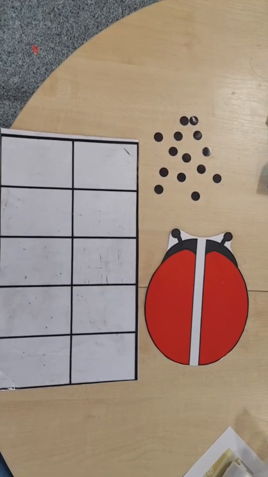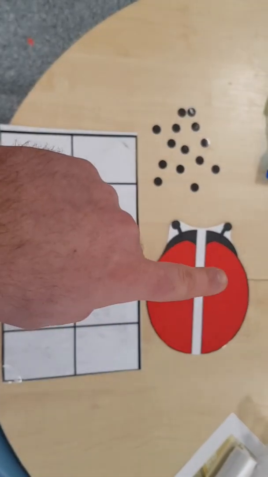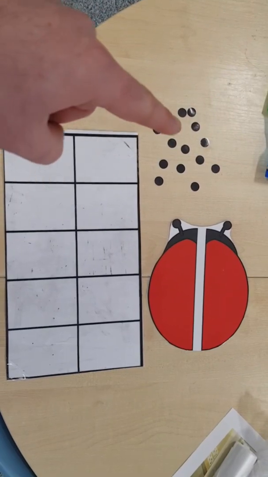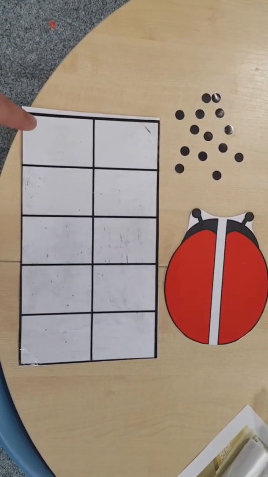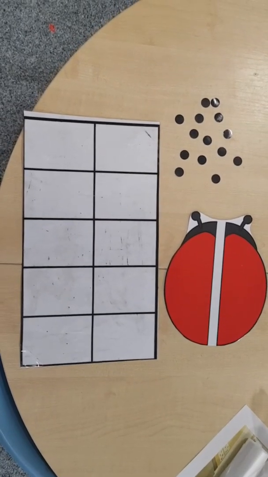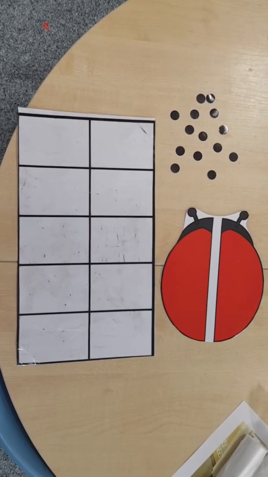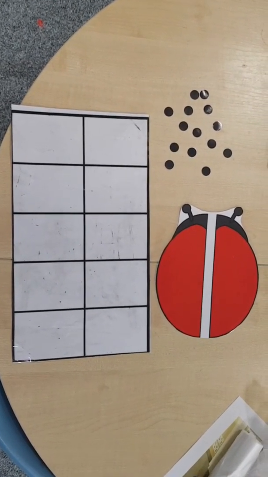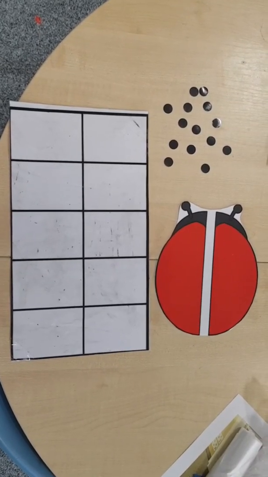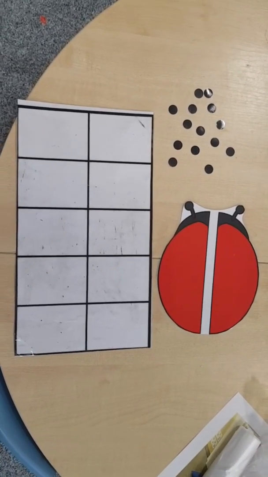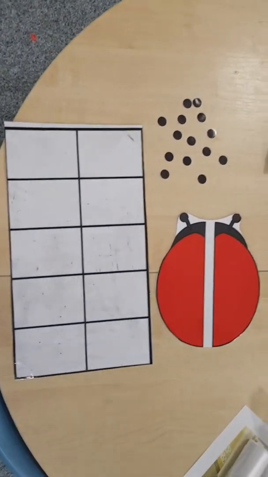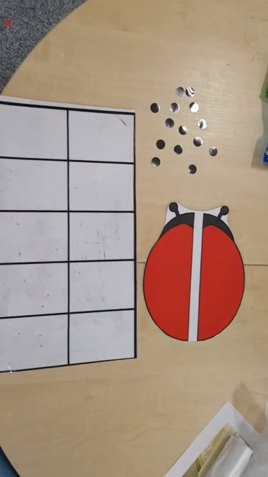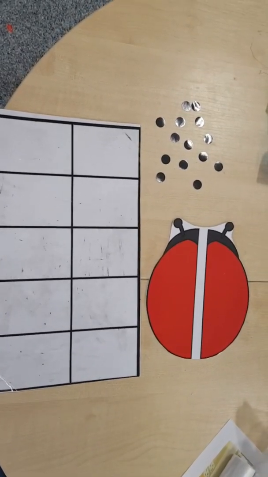So as you can see, children, we have our spotless ladybird, all of our ladybird spots, and of course we have here our 10 frame. And we're going to use our 10 frame to count out 8 spots to make sure that we have enough to use for our ladybird. Always important to make sure that we have the right amount that we need before we get started.